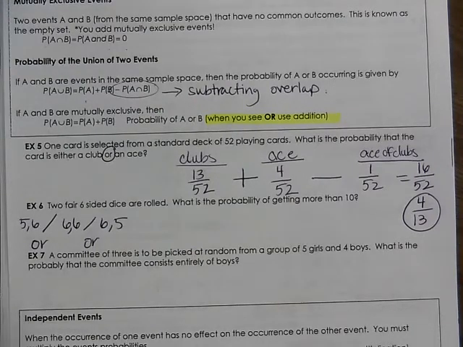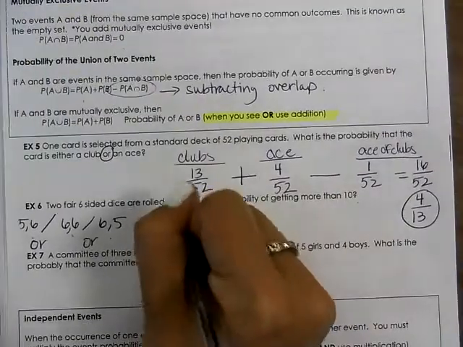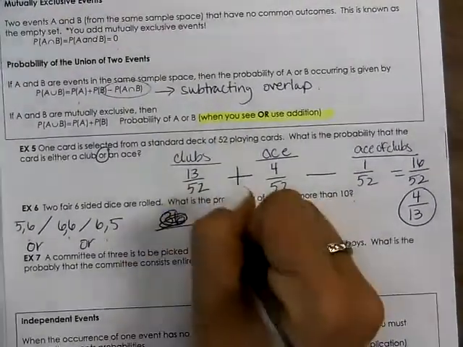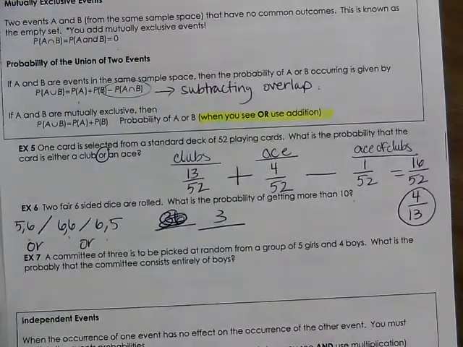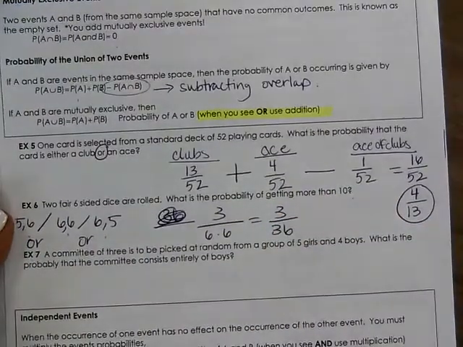Okay, so what is the probability of getting more than 10? Well, how many choices do I have of that event happening? 3. How many in the sample space? 6 on the first and 6 on the second. These are not mutually exclusive. They're independent, right? When you roll the first die, it doesn't affect rolling the second die, right? So because they're independent, you got to multiply those choices together. So we have 6 times 6, giving us 3 out of 36.